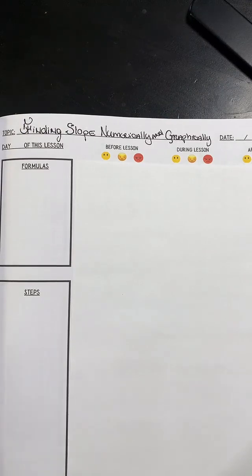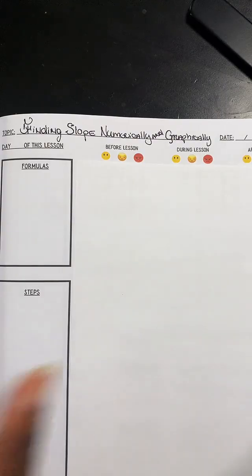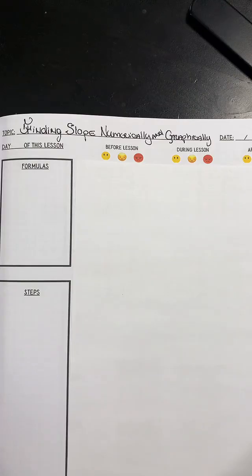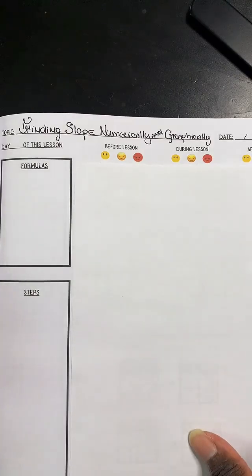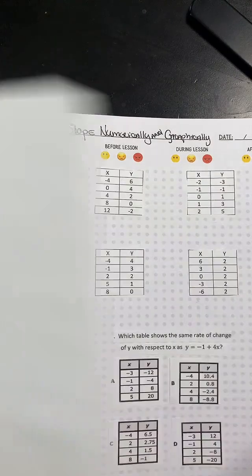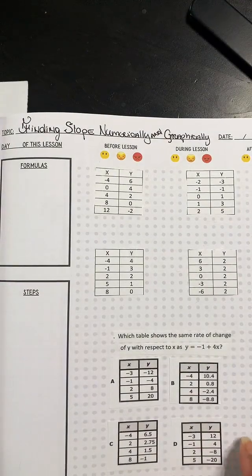Almost there, we're almost there so we can get ourselves started. Now, when we did it algebraically, we had a formula. And what we discovered yesterday was that if you did the change of y's over the change of x's, it didn't matter the order as long as you kept with the path. But now I'm going to show you numerically and also graphically how to find your slope. All right, we're ready to go.